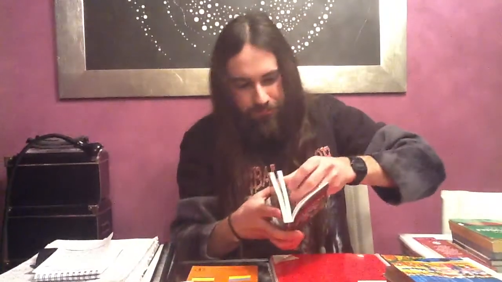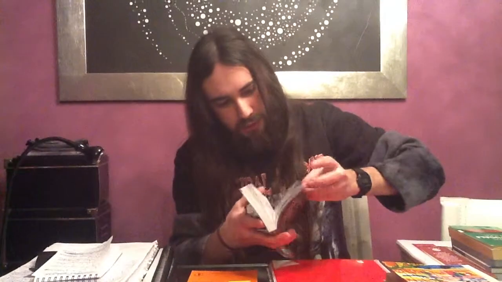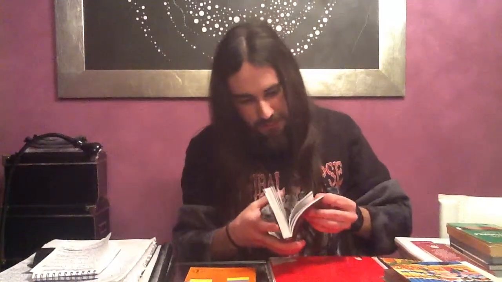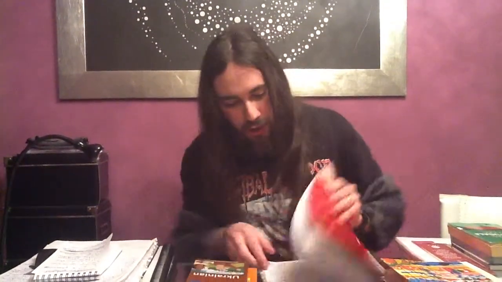It has, okay, where the hell was it? Conjunctions. So it has plenty of grammar here. And I believe that with the dialogues, and then I also noted down the pages in both phrase books where I could find interesting stuff, expressions, vocabulary.